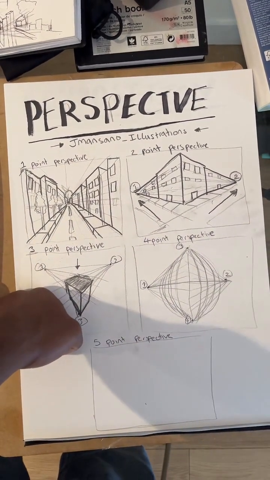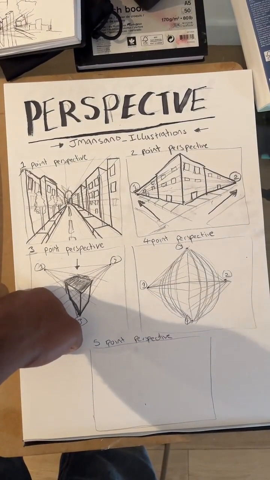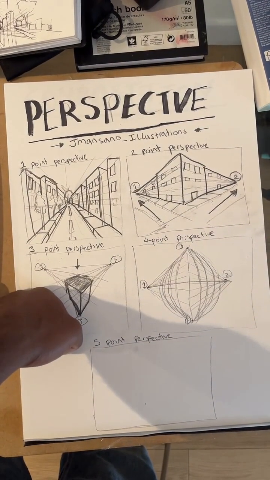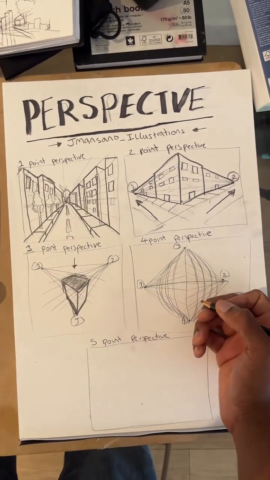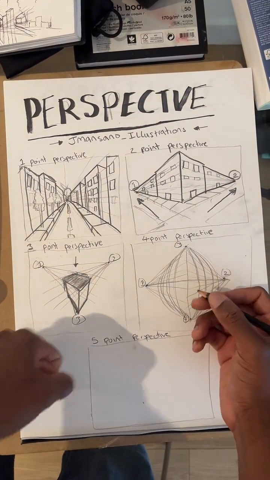Let's see what people are saying in the comments quickly. Like the corner of the book. All right. Cool. Yep, sorry for that. Let me just stabilize my camera.